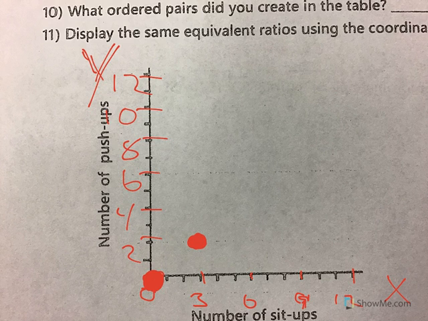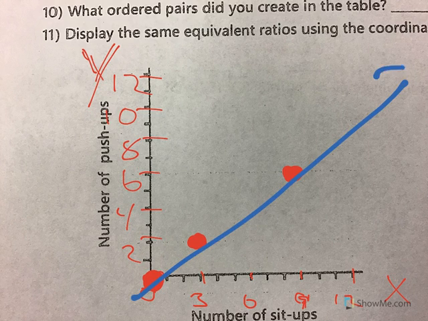My next one is 9, 6. So I go over 9, I go up 6, and plot it right there. That's the only ones I can plot at this point because my graph's not big enough. Now I'm just going to draw my straight line going through it the best I can, and that's my graph right there. So I hope this helps.